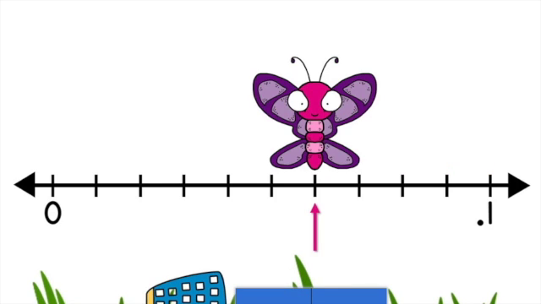Same thing happens here. We have a 0 and 1/10 at the very end. So I'm going to go ahead and put a 0 after it like this. So now I'm looking at in between 0 and 10. And again, I have 10 hops to get to 10. So each hop is worth 1/100th because I know 10 hundredths equals 1/10.